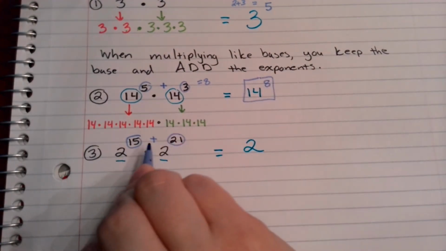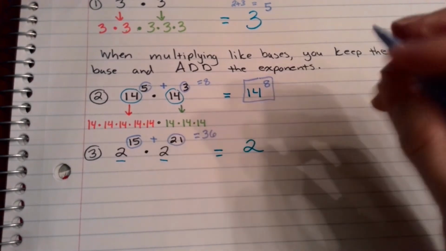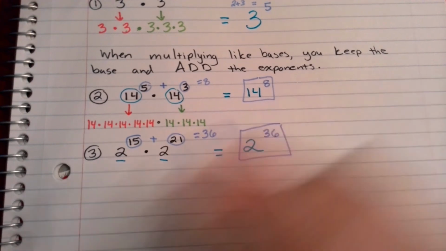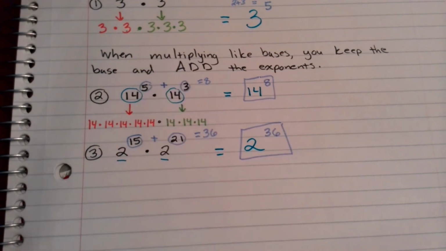So 15 plus 21 is going to give me 36. So I have 2 to the 36th power. So that's product of powers. When we're multiplying like bases, we add our exponents.